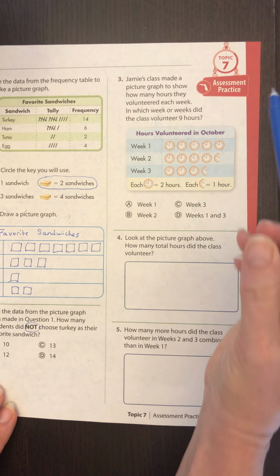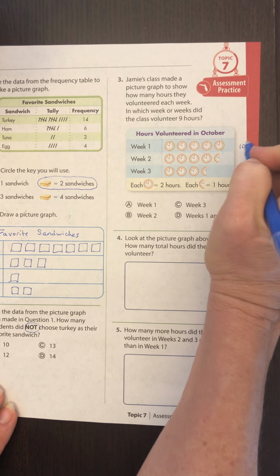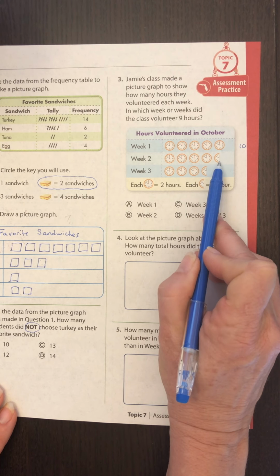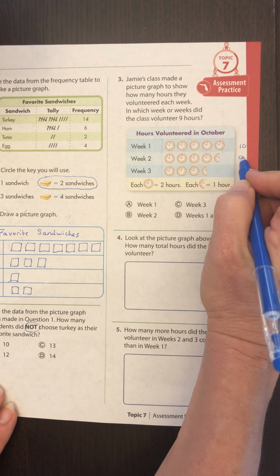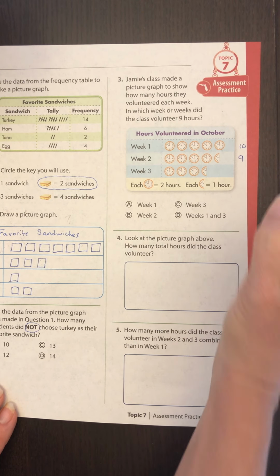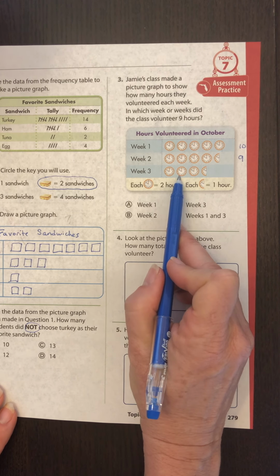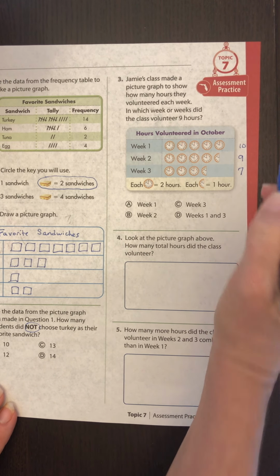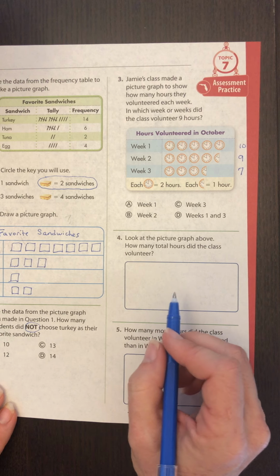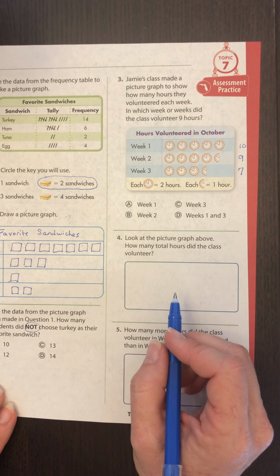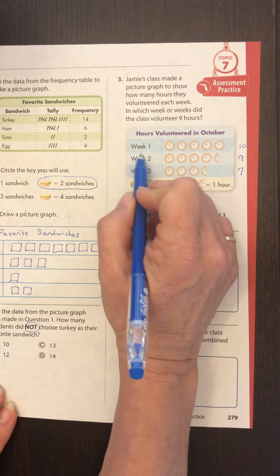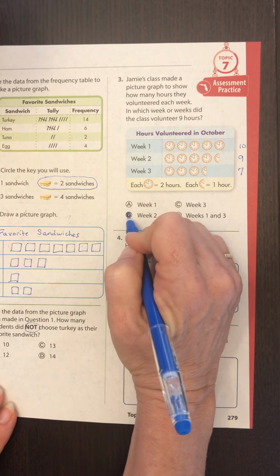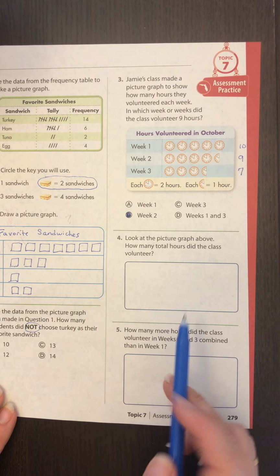I'm going to go ahead and write that here so I don't forget. I don't have to count it later. 2, 4, 6, 8, and 1 makes 9, because a half a clock, remember, is 1 hour. 2, 4, 6, again, plus 1 makes 7. So our question was, in which week or weeks did the class volunteer 9 hours? 9 was week 2. Week 2 only.